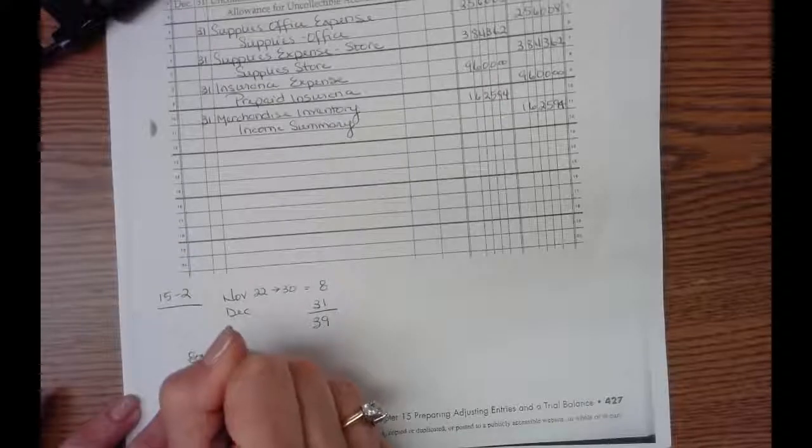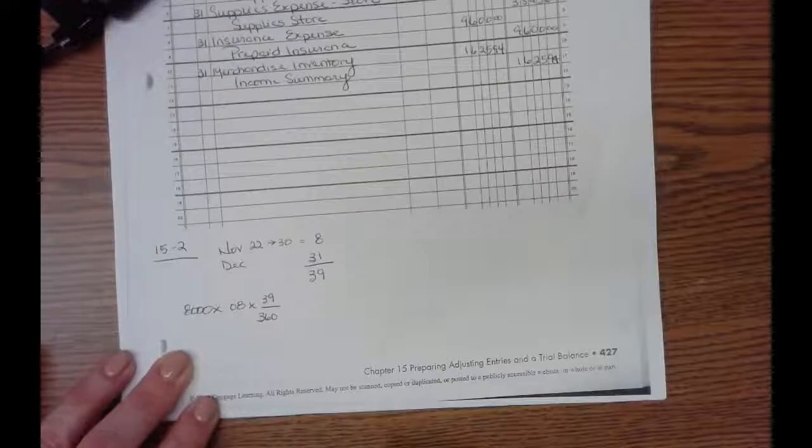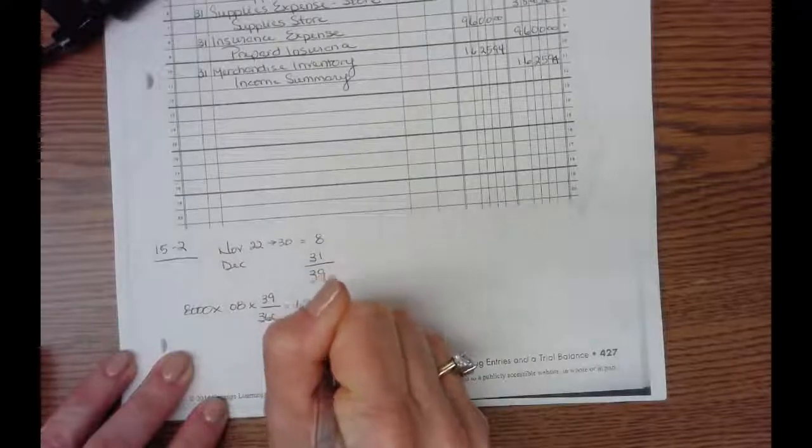So to calculate the interest, I'm going to take the $8,000 note at 8% interest for 39 days over 360. So that's how we calculate the interest. When we multiply all that out, we get $69.33 as what we are going to use as our adjustment amount.